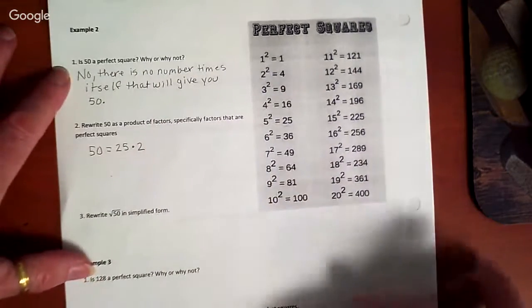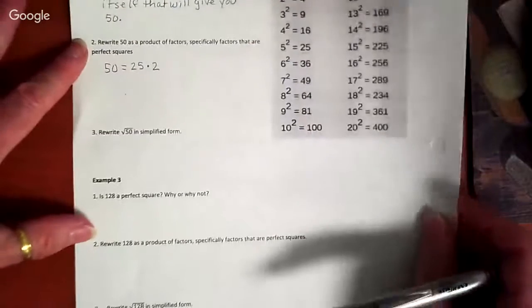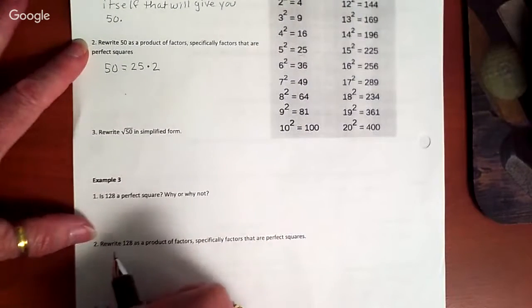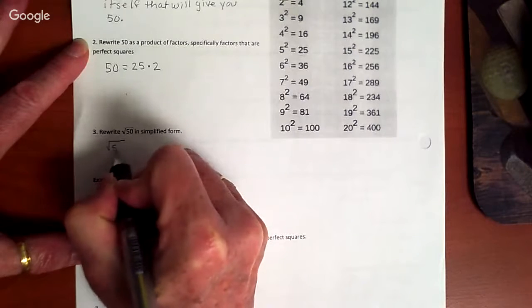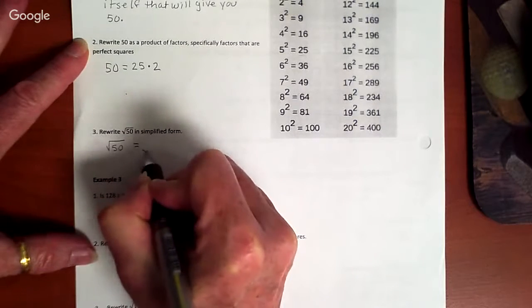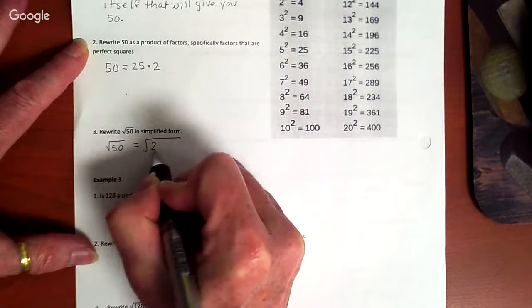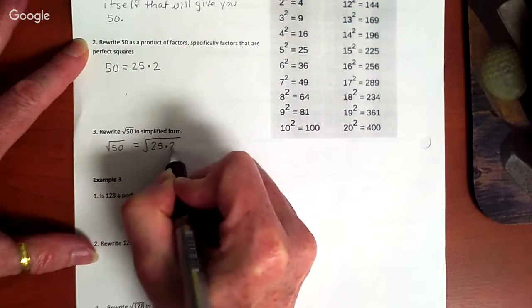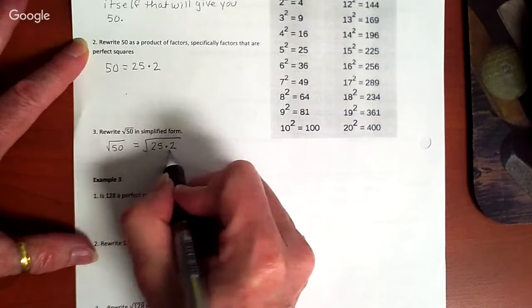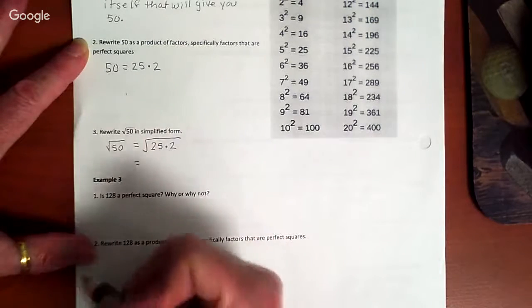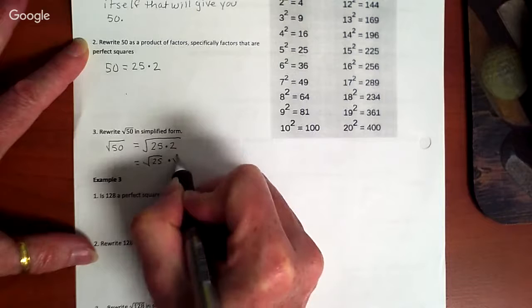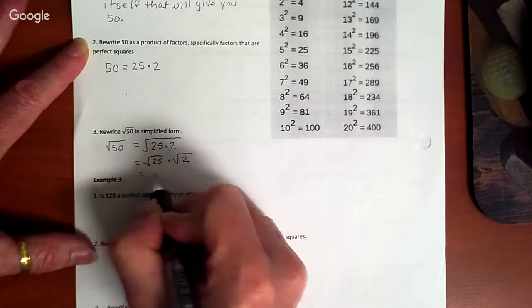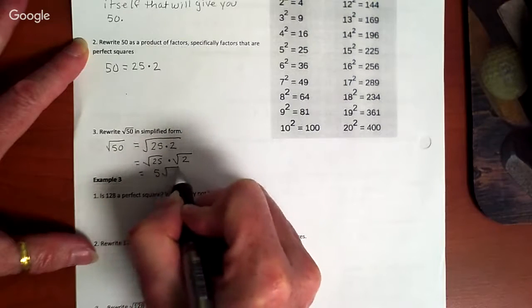So now if I want to rewrite the square root of 50 in simplest terms, the square root of 50 would equal the square root of 25 times 2. And you have to put this first line because then you separate. So the square root of 25 times the square root of 2 would equal 5 times the square root of 2.